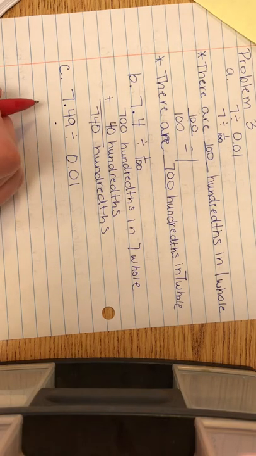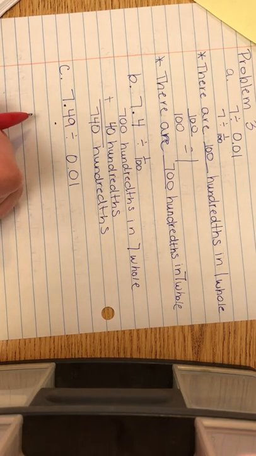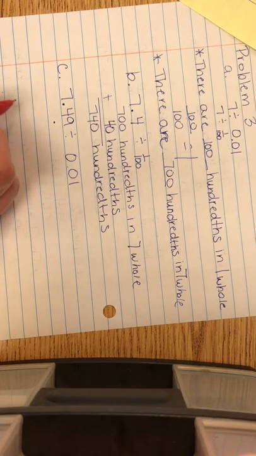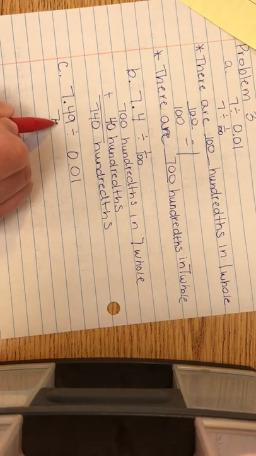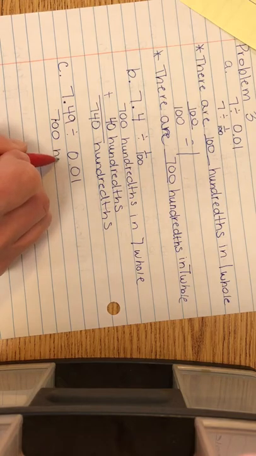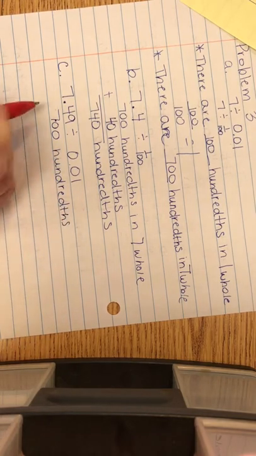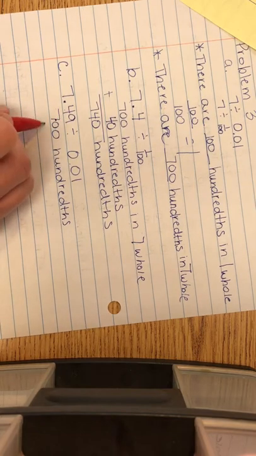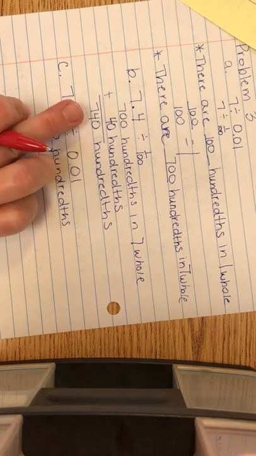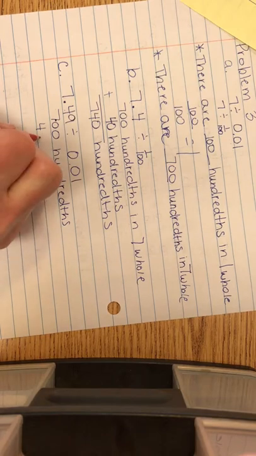All right, so I'm going to think about it here. And I'm going to say that I would have 700 hundredths. I already found that out. And then I have 40 hundredths because that was 7.4. I worked that in the last problem.